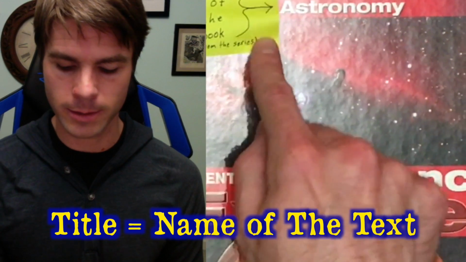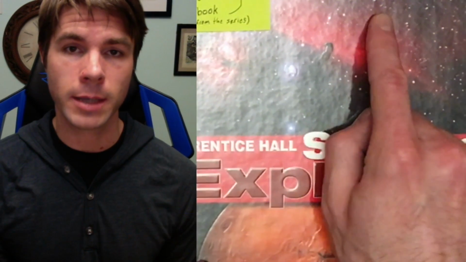In this case, astronomy. Now, the title is not always the biggest set of words that you see up front. If you're old enough to know what a newspaper looks like, you probably know that the name of the newspaper is usually bigger than the title, usually bigger than the name of the first article in the paper.